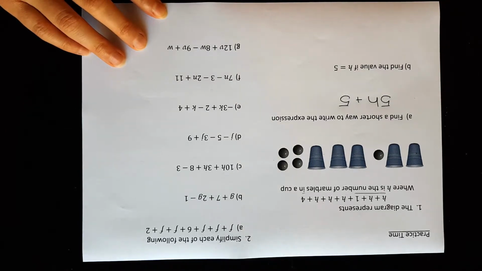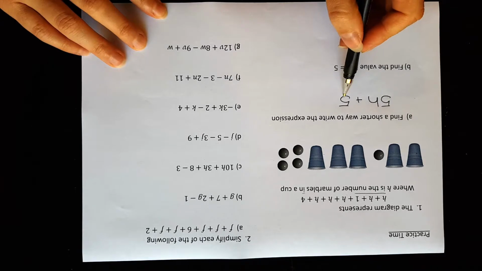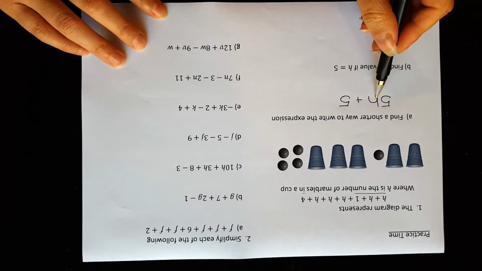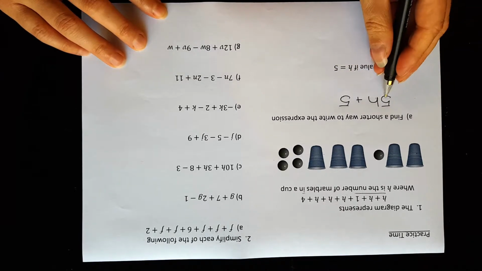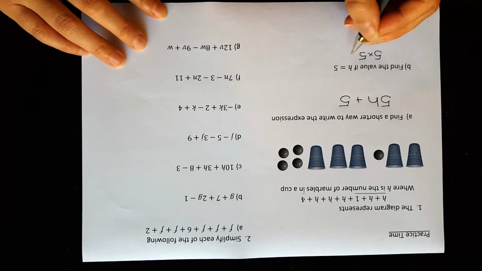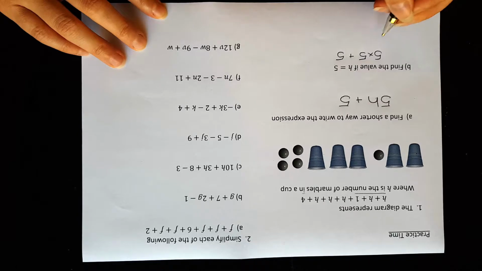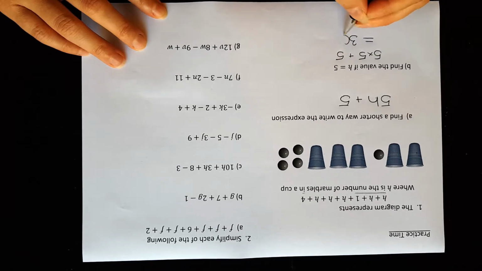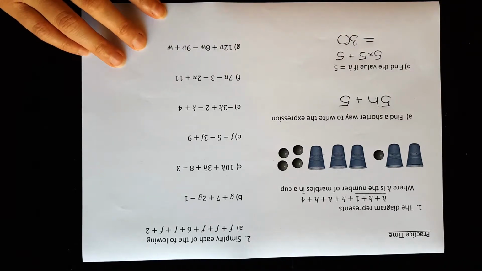Okay, for part B, we want to substitute into this expression that H is equal to 5. So instead of being 5 times H, we can write 5 times 5 plus 5. It's a lot of 5s in that question. 5 times 5 is 25, plus 5 is 30.